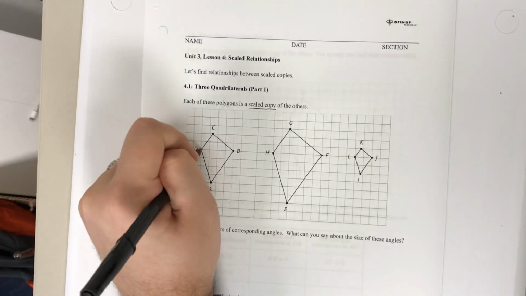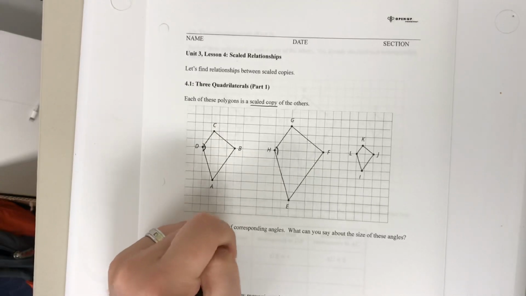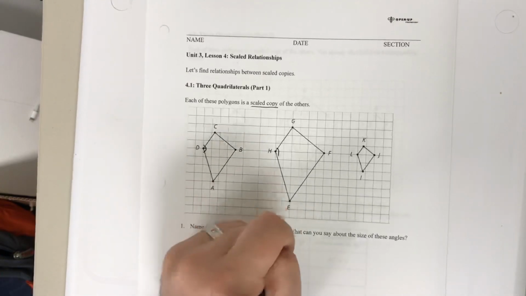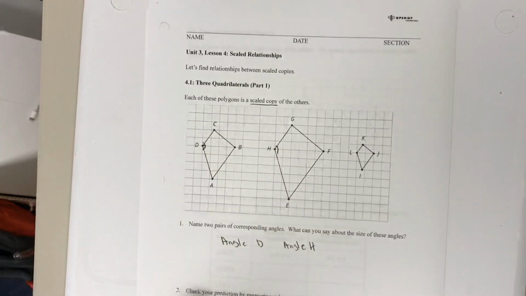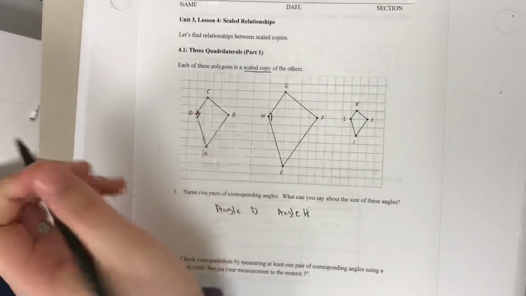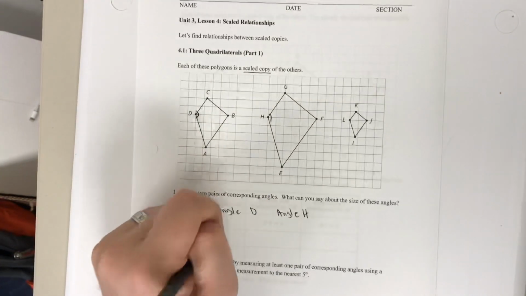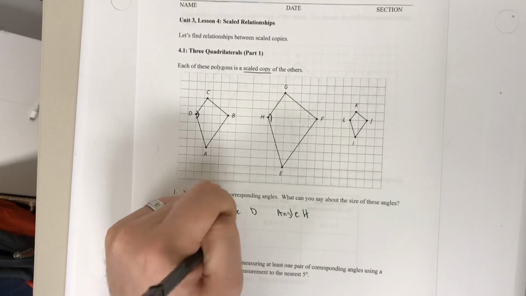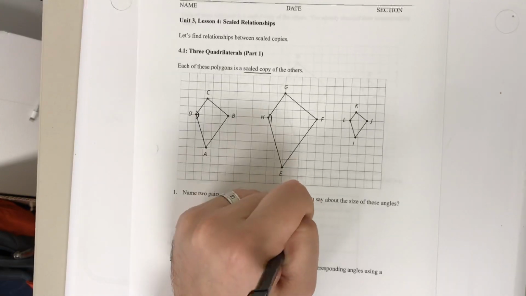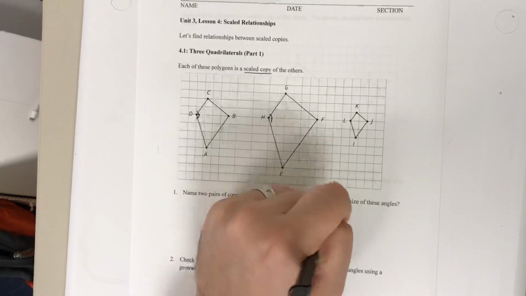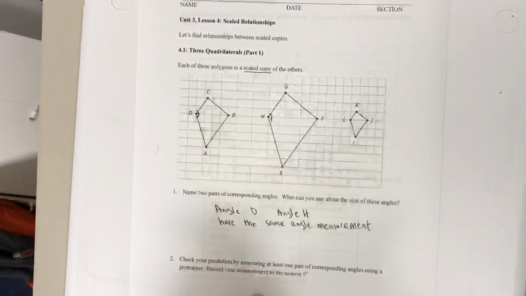So I know that angle D corresponds with angle H. So angle D and angle H are corresponding angles. And from that, like we talked about, if they're corresponding and they're a scaled copy, that means their angle measurements must be the same. So angle D and angle H have the same angle measurement. We've talked about that in a previous lesson where we explored it with tracing paper. So they should have the same angle measurement.